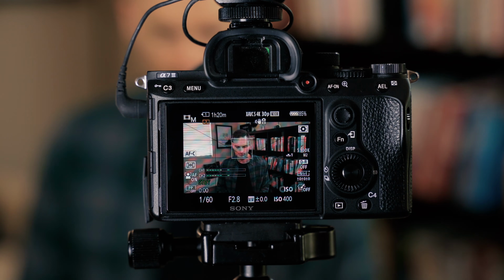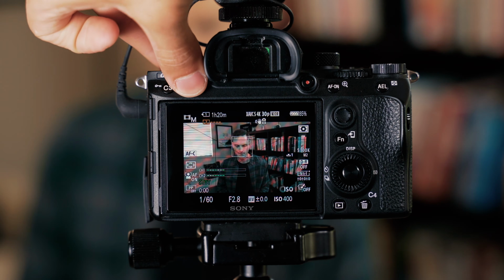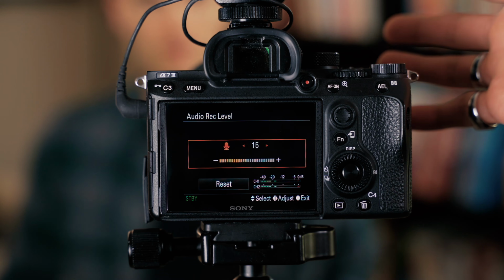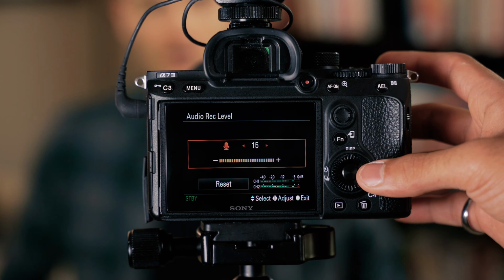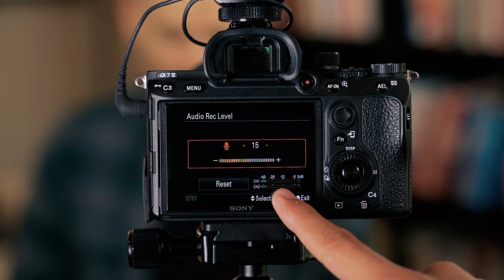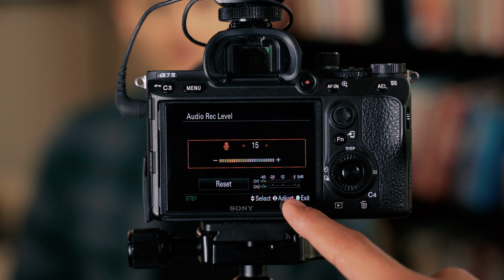Lastly, we just want to make sure our audio levels are good. And so we're going to go into menu, hit the audio record level, give the subject something to say. You want your audio to live in the -12 area. You don't want it too low or starting to peak. And so being able to see that front hand is very helpful.